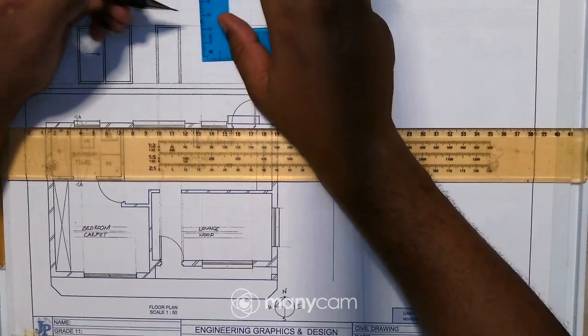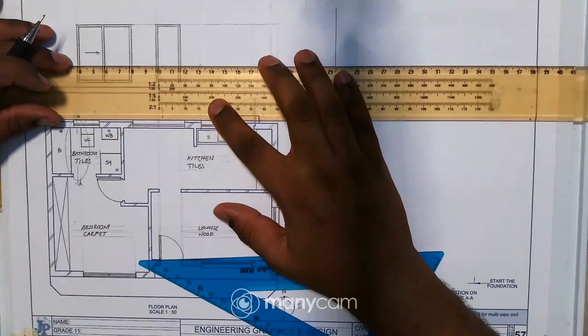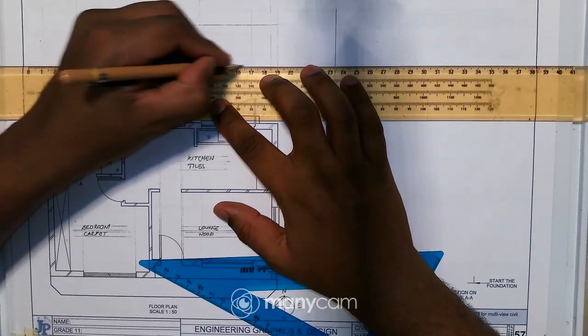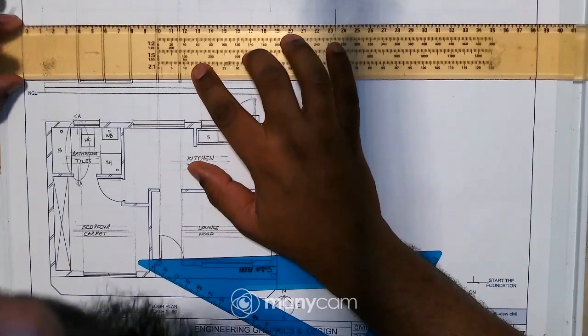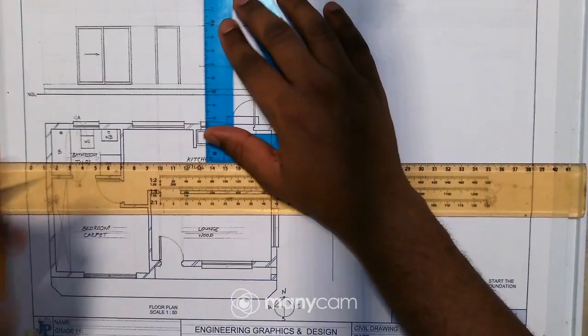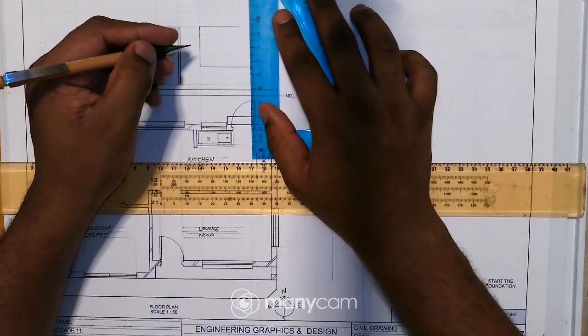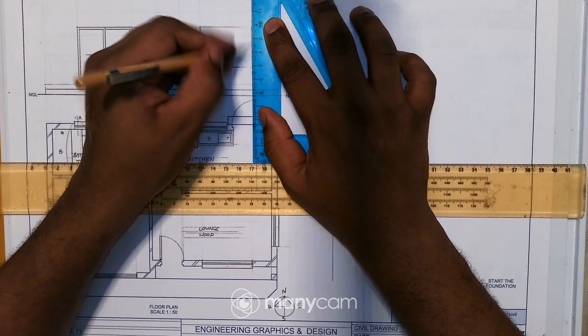So I'll just measure 30 there. So the window will start right over there, just like that.